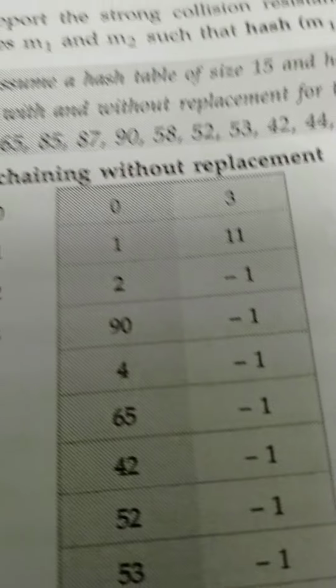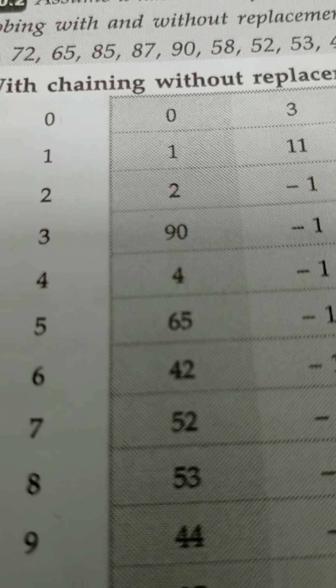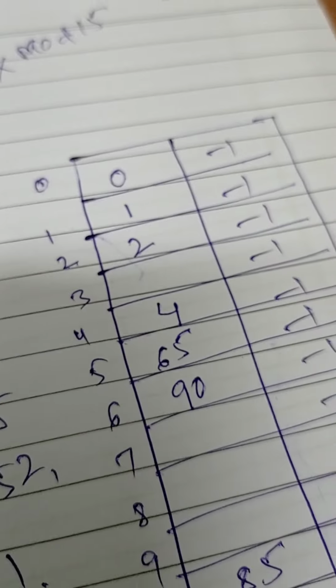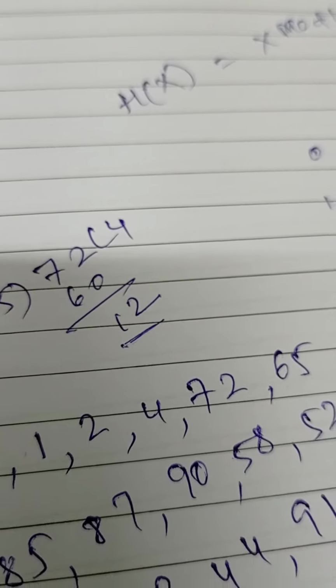Therefore we have placed 90 in the sixth location.